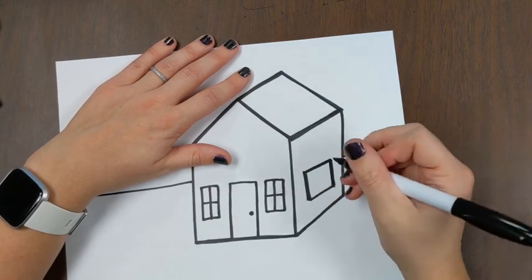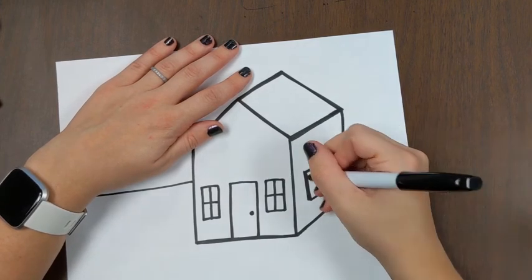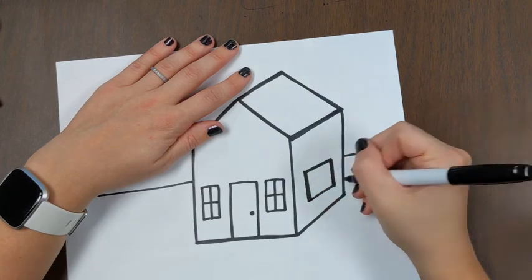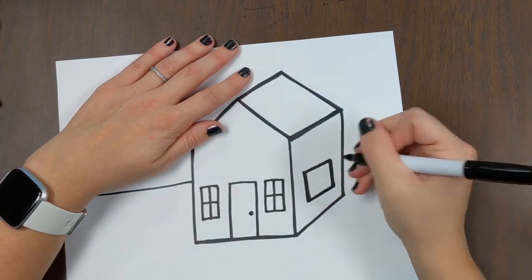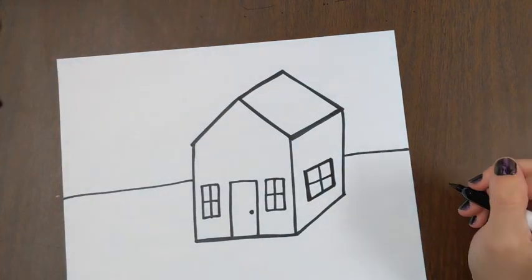Okay, so have fun designing your houses. Make sure you color them. And remember craftsmanship. We want to be taking our time while coloring. So the faster you go, the yuckier it looks. So slow, slow, slow, slow.